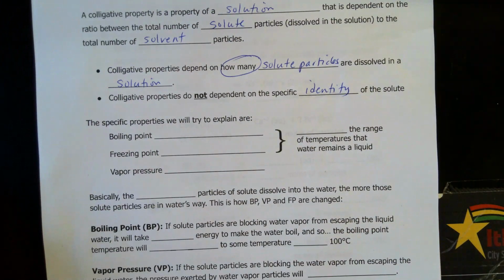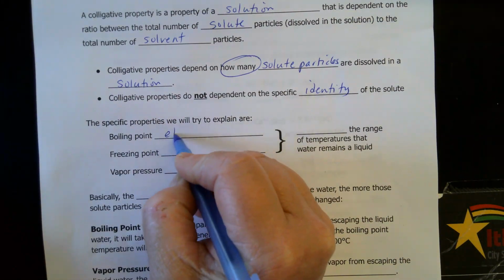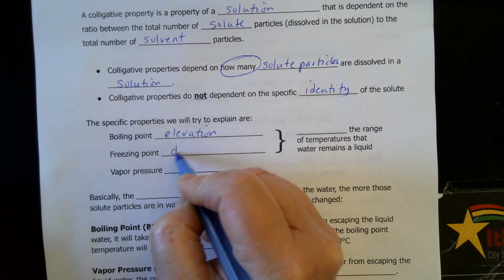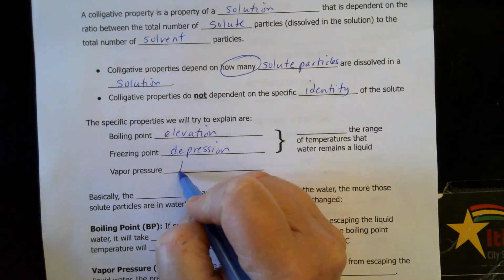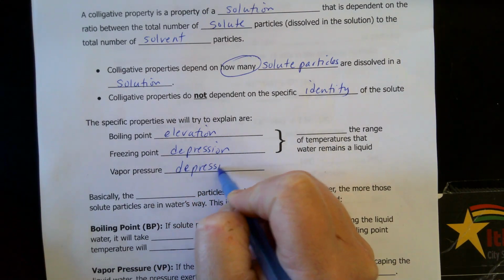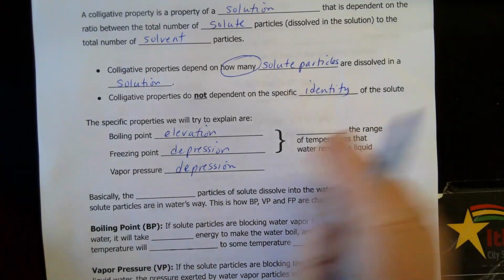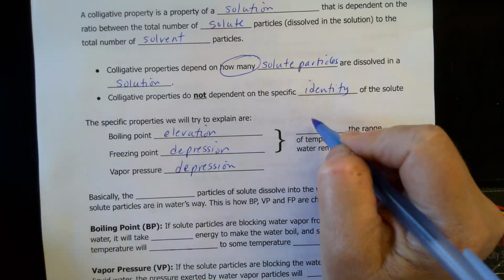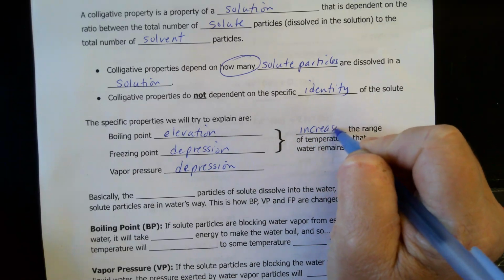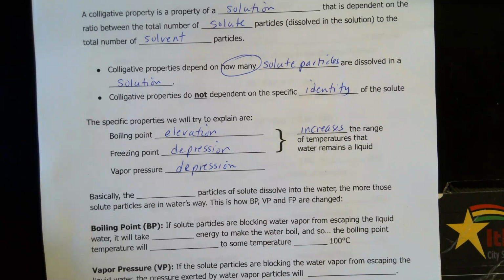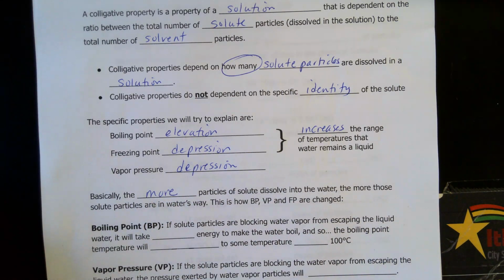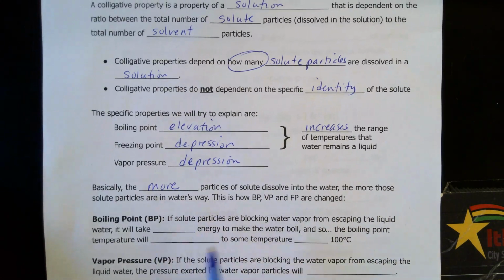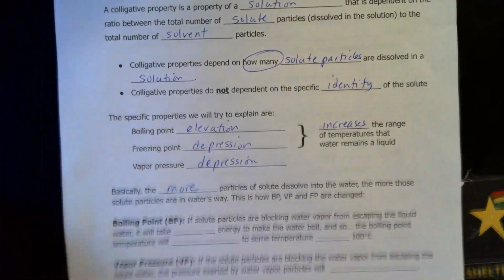So the specific properties we're going to try to explain are boiling point elevation, freezing point depression, where the freezing point is going to go lower than 0 degrees Celsius, and vapor pressure depression. Vapor pressure will also decrease. All of these, the elevation and depression, increase the range of temperatures that water remains a liquid. So basically, the more particles of solute that dissolve into the water, the more those solute particles are in the water's way. This is how boiling point, vapor pressure, and freezing point are changed.